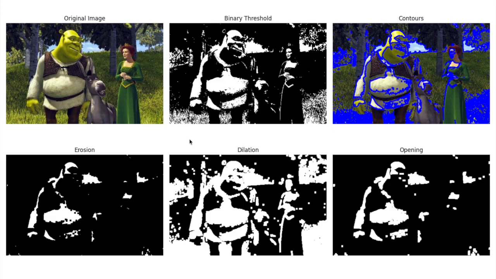The erosion result reduces the size of the white regions, so some thin structures and small details disappear. This is useful when we want to remove small noisy regions. The dilation result does the opposite. It expands the white regions and makes them thicker, which can help reinforce important foreground objects. The opening result removes some of the small noise while preserving the large structures. This makes the binary image cleaner and easier to analyze.